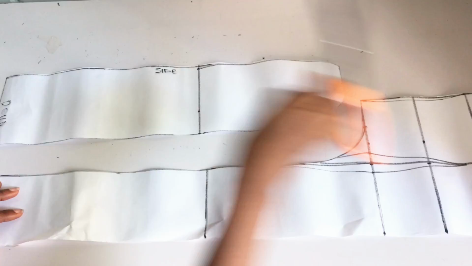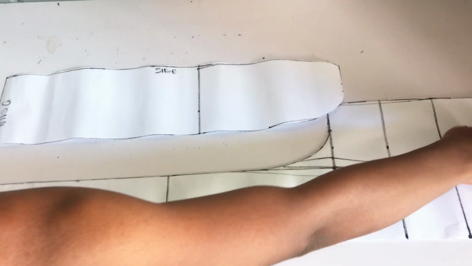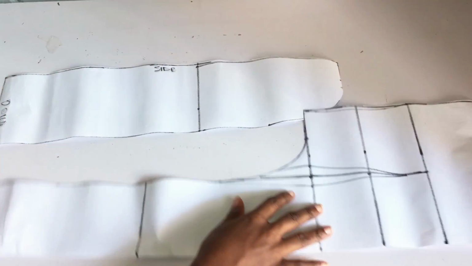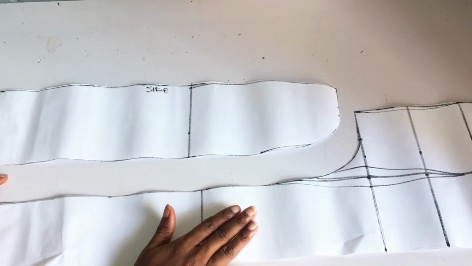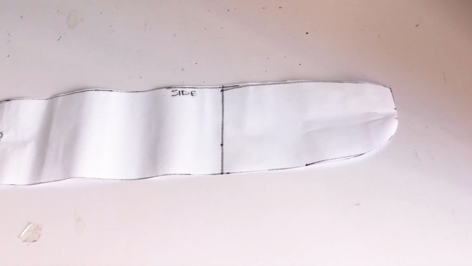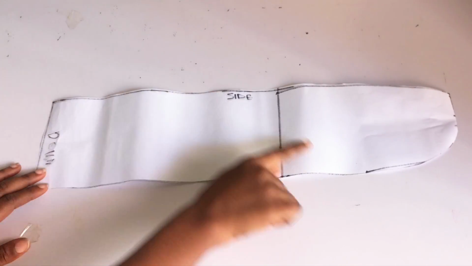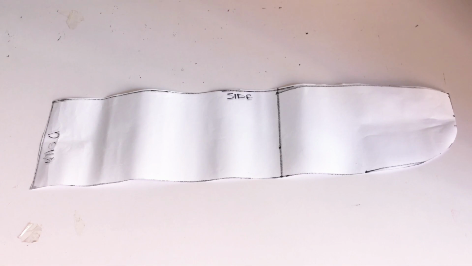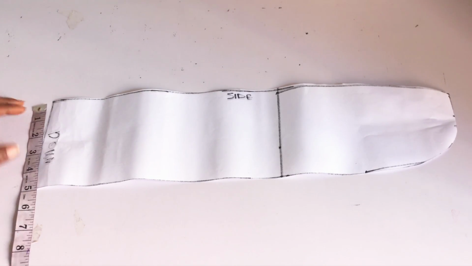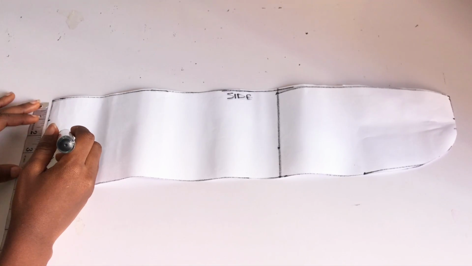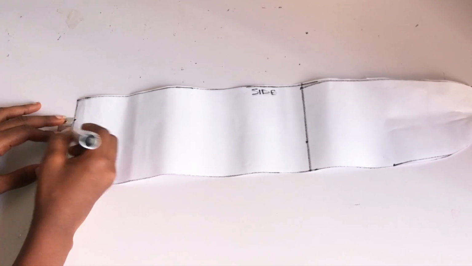Okay, so what I'm going to do is to keep this main fabric, and we're going to slash and spread the ruffle area. Okay, so I'm going to place my tape on the base of this pattern paper, and I'm going to mark what I have. Okay, so whatever I have, I'm going to divide it into 4. So go ahead and divide what you have into 4.